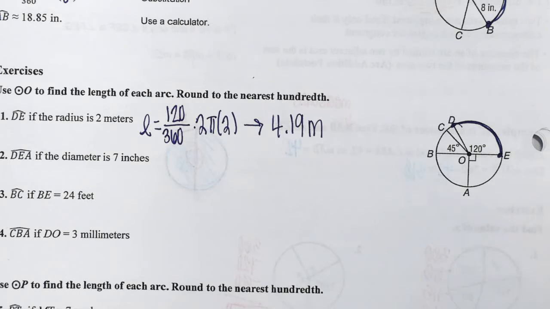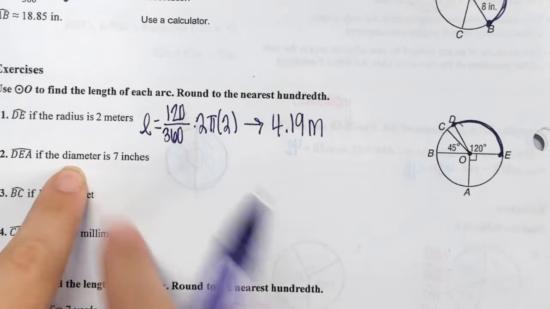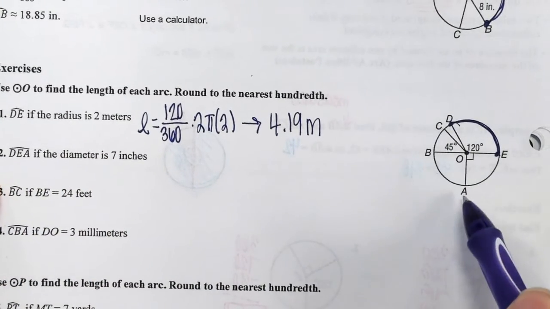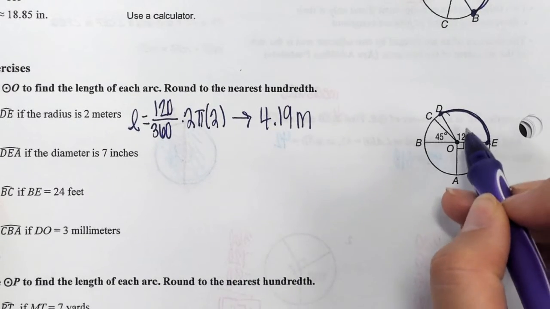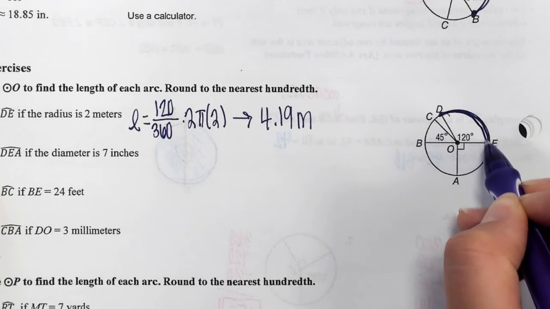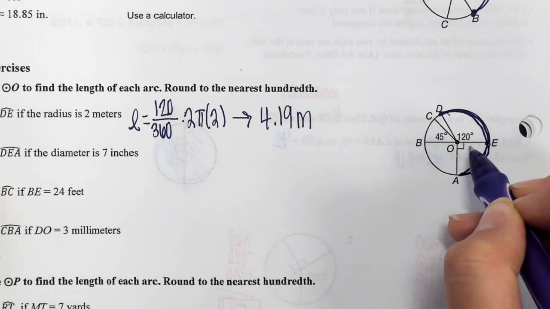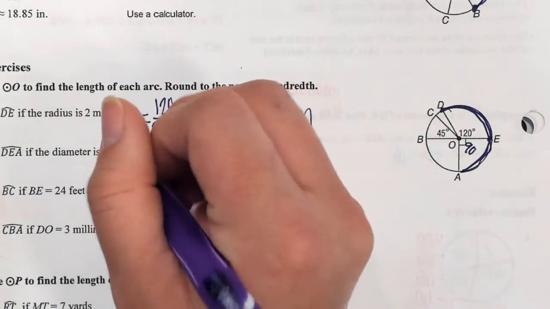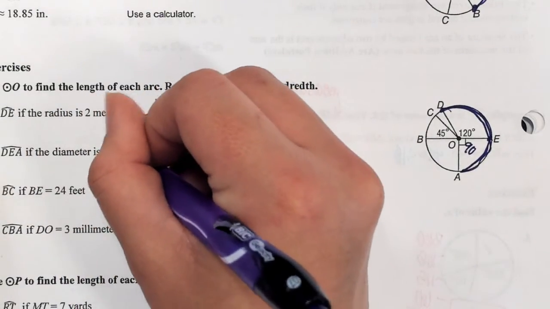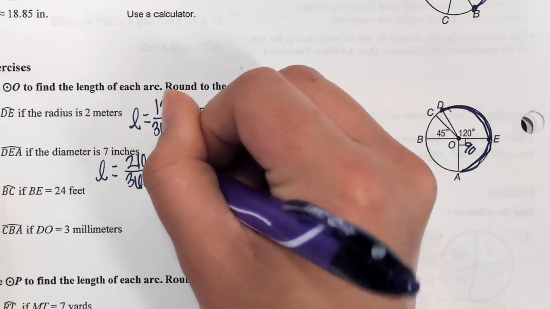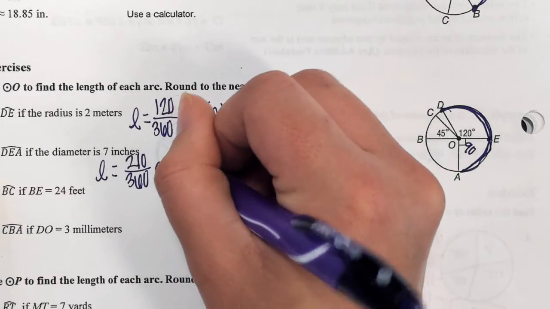Okay, keep going. What's the difference in number 2? What did they give you? They gave you a major arc, and they gave you the diameter. So to find the measure of DEA, we need to include 120 degrees and 90. So if you're finding this whole arc right here, you're going to have to add both of those angle measures together. So your length is going to be 210 divided by 360. I like to just go ahead and divide it, so I'm using the same formula.